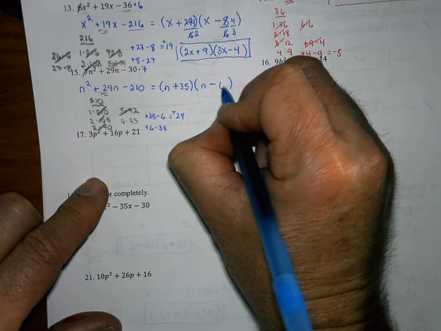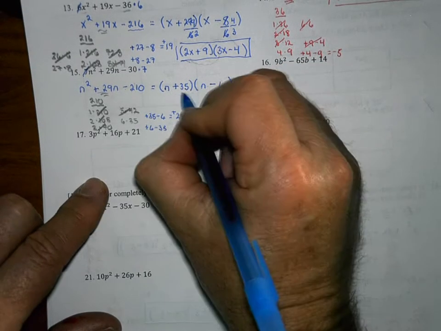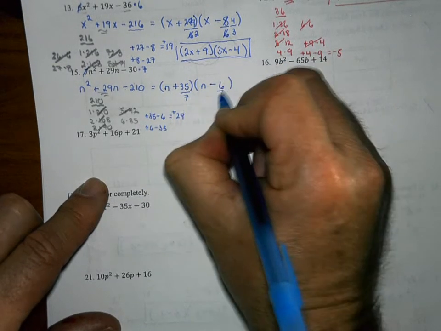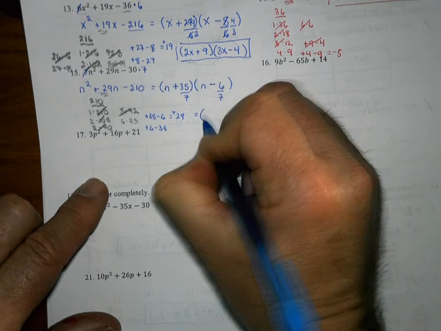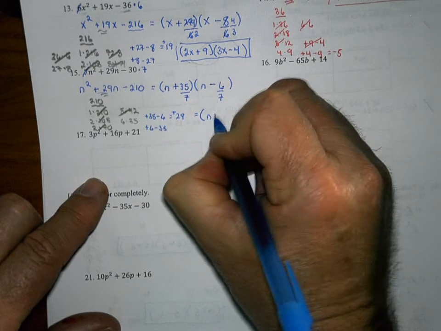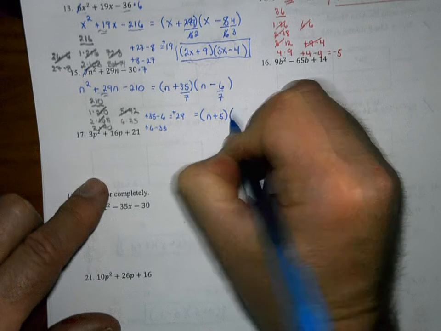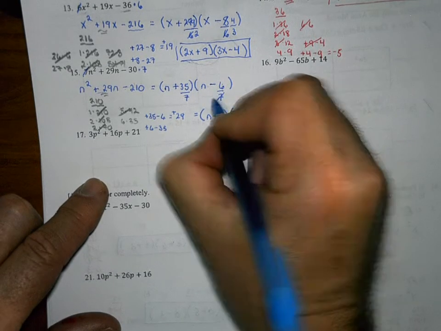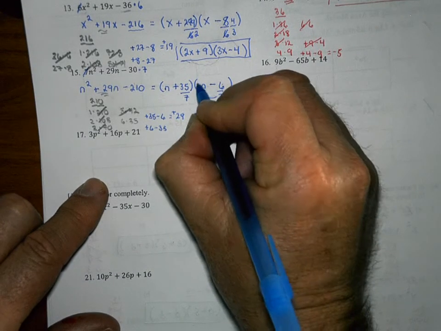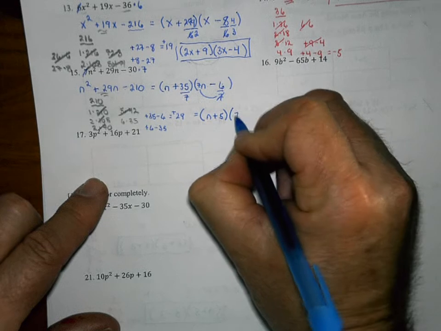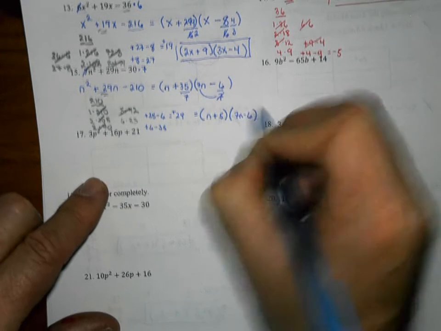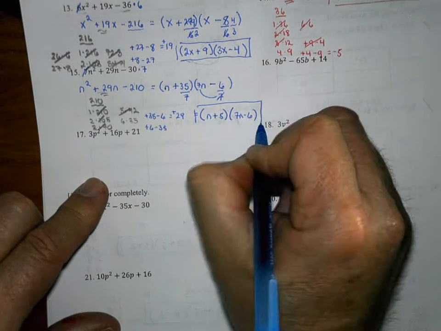Okay, now I have to divide by my leading coefficient. So I'm going to divide by 7. That turns my first parentheses into n plus 5. It actually divides out. My second parentheses does not divide out, so I take the number on the bottom and move it up, so my second factor turns into 7n minus 6. There we go for number 17.